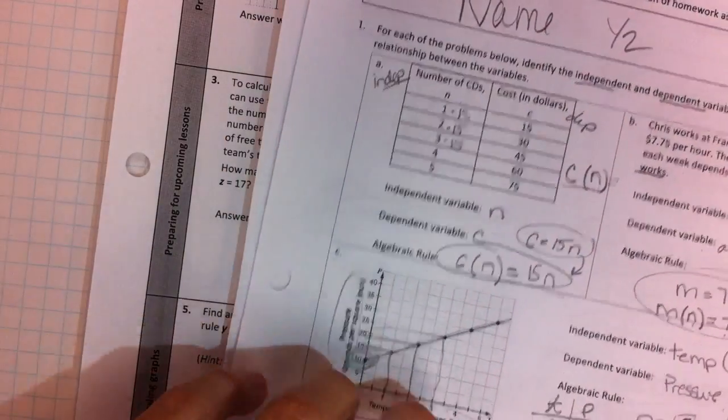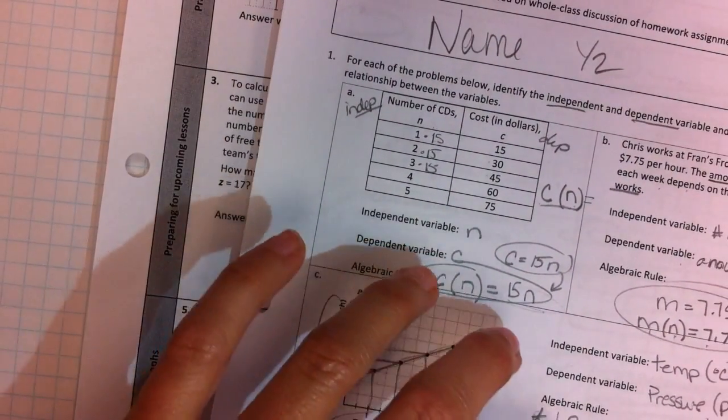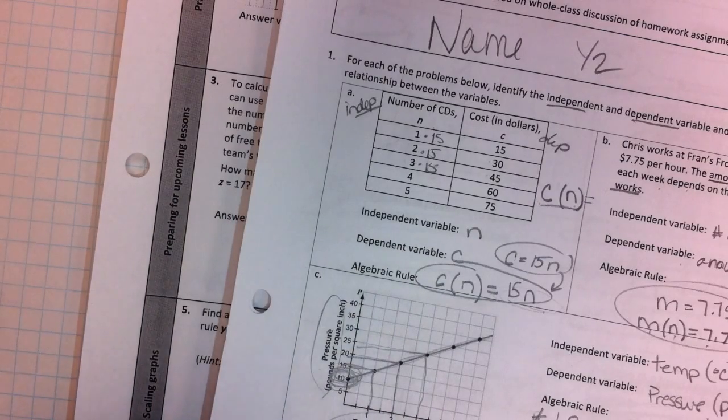Again, this is incredibly, incredibly important to know because you're going to have to do this on your test. So if you need to pause this, rewind it, or come in after school, just let me know.